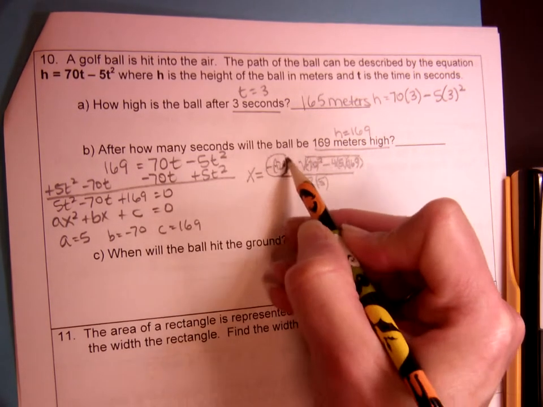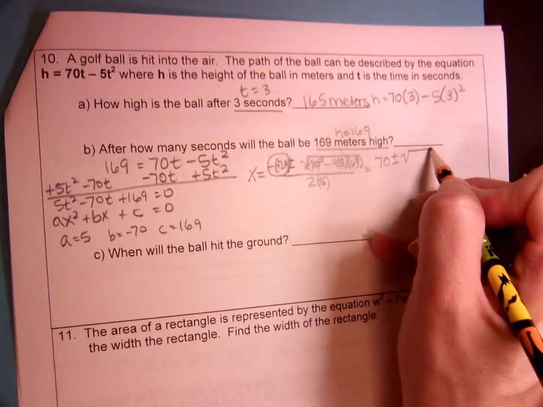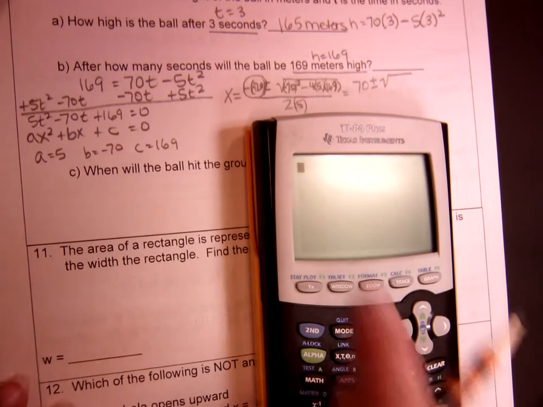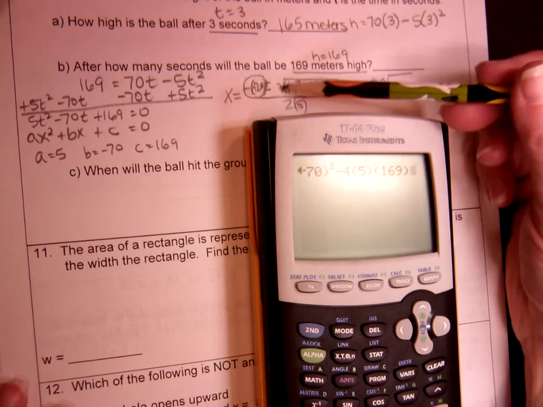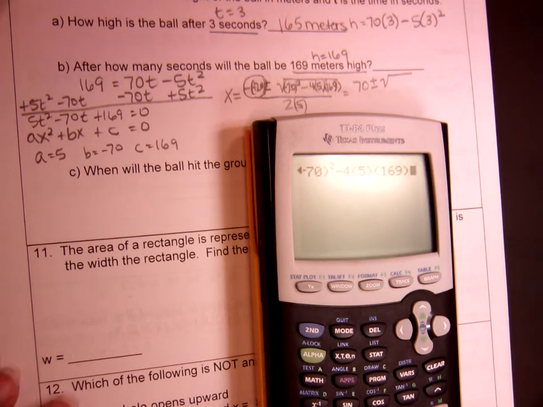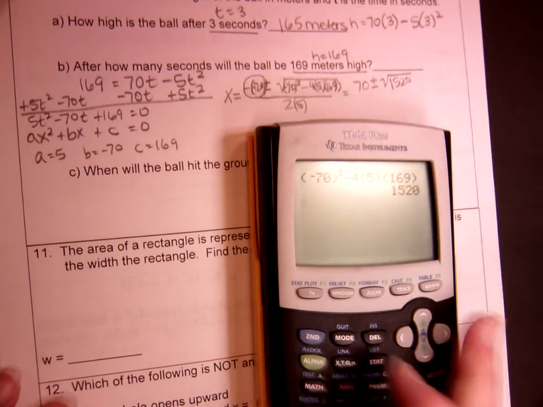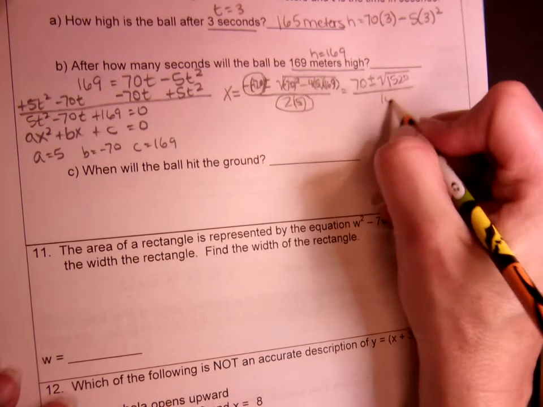Negative times negative 70 is 70, plus or minus. And then again, inside the calculator, we can type this in. We have negative 70 squared minus 4 times 5 times 169. Now remember, when we're doing this, we do not type in the square root symbol yet. So that's 1,520. And then, of course, 2 times 5 is 10.